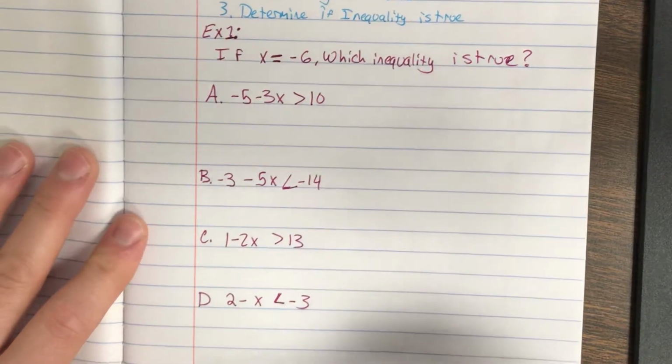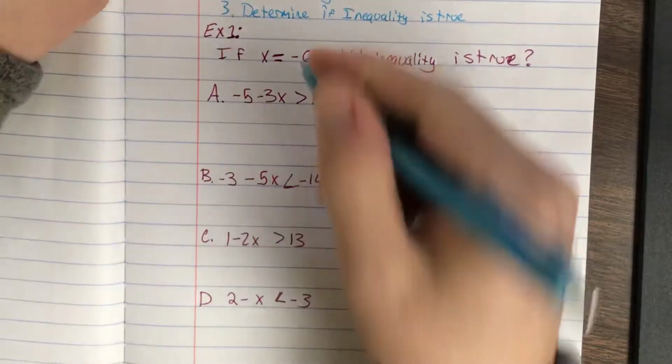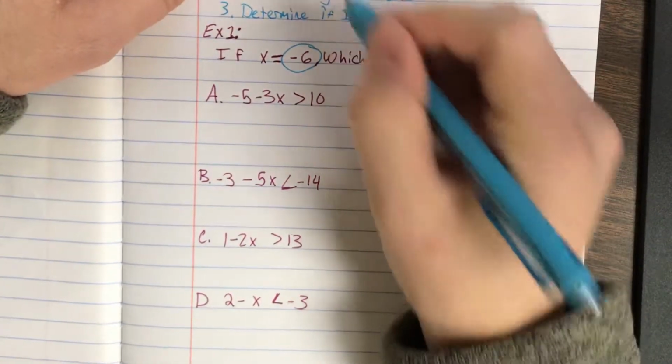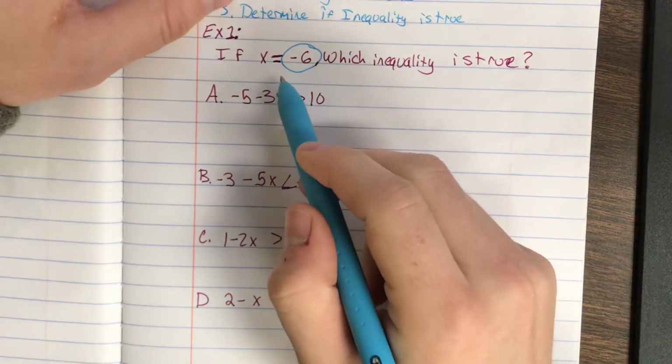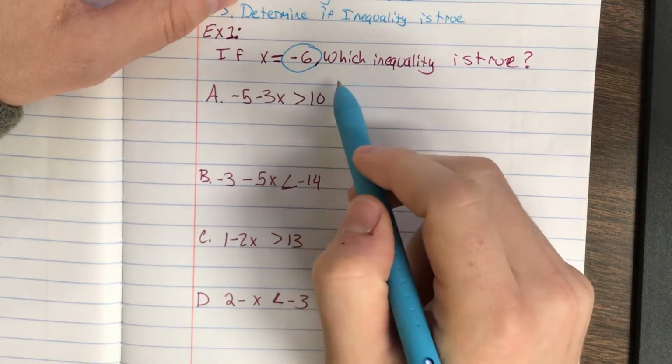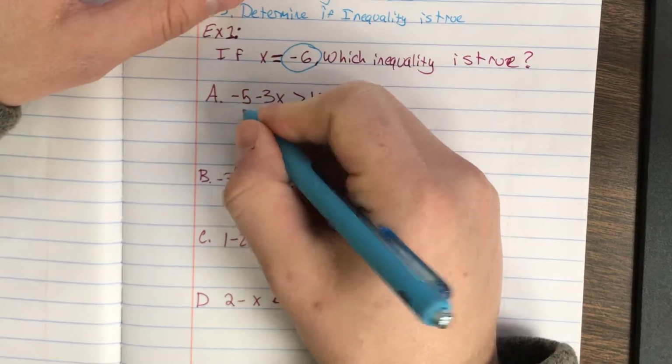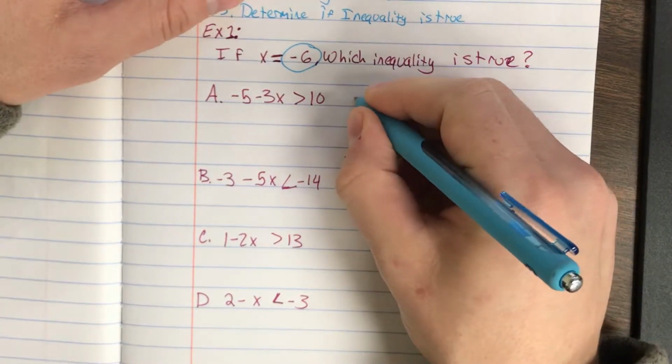Okay, so we're going to start solving. I'm going to plug this number in. This right here is the number that I'm going to plug in. That's the given value, okay? This is the number they're saying, let's say x equals -6, so which inequality would be true? So I'm going to rewrite the inequality with this number in it.